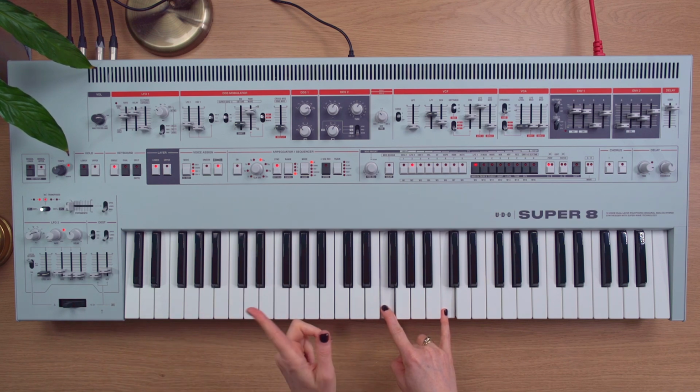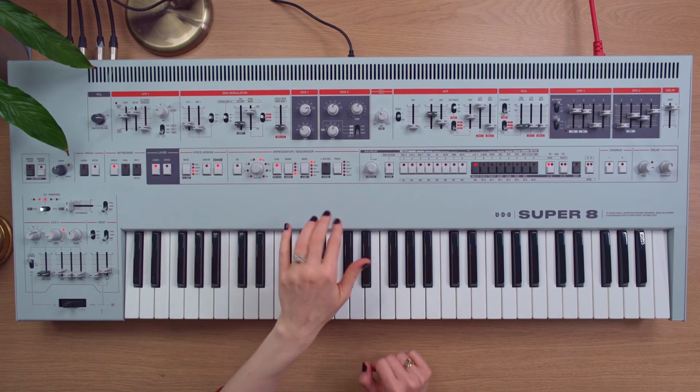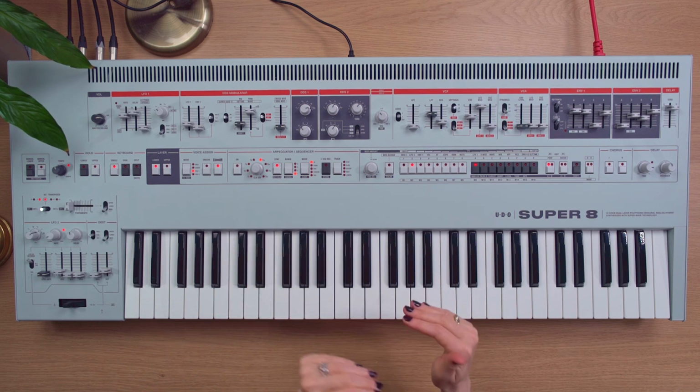And that is because we've got the delay send up. We've got sync on, so the delay and the LFO are synced to the tempo of the unit. So some of these ghost notes and counter rhythms, that's what's coming from the delay.